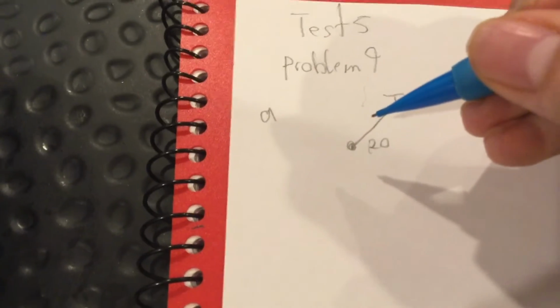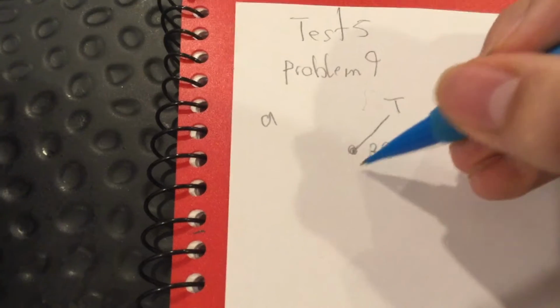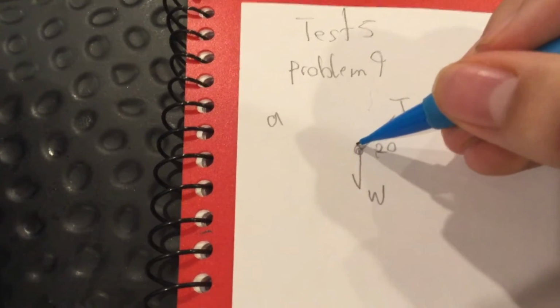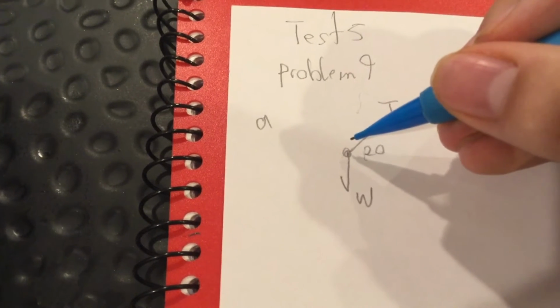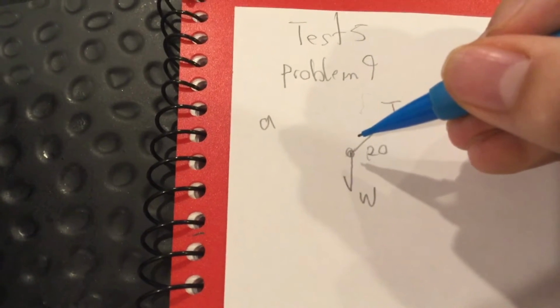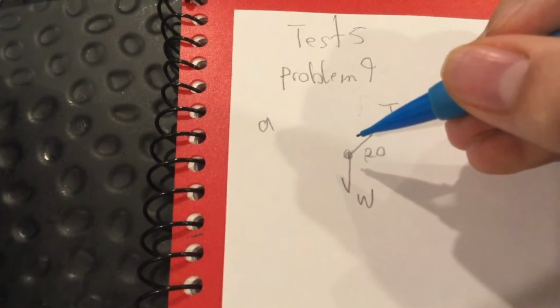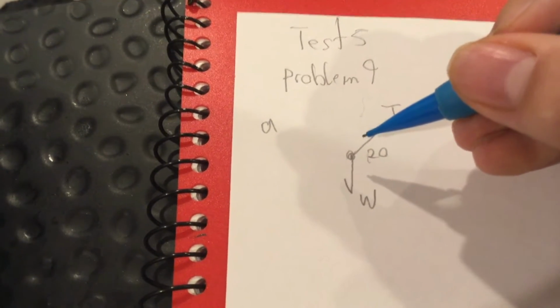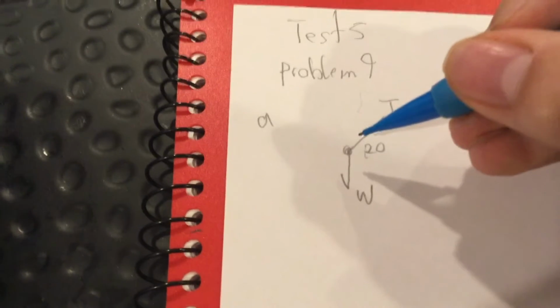The weight of the crate is 245 newtons. The coefficient of kinetic friction between the crate and the floor is 0.25. What must be the tension in the rope to make the crate move at a constant velocity?